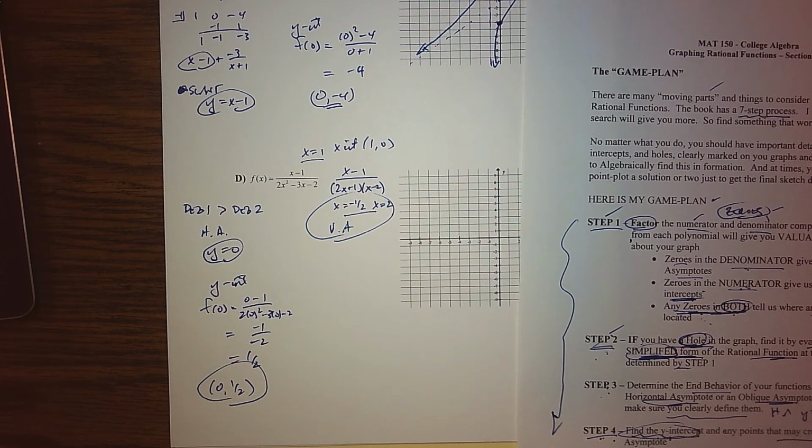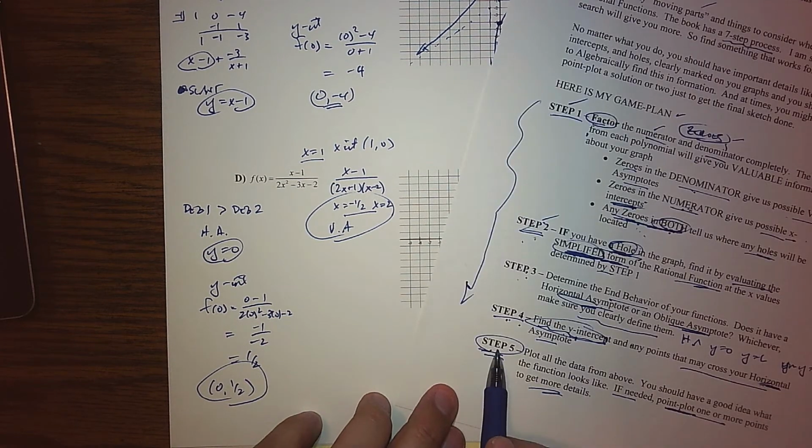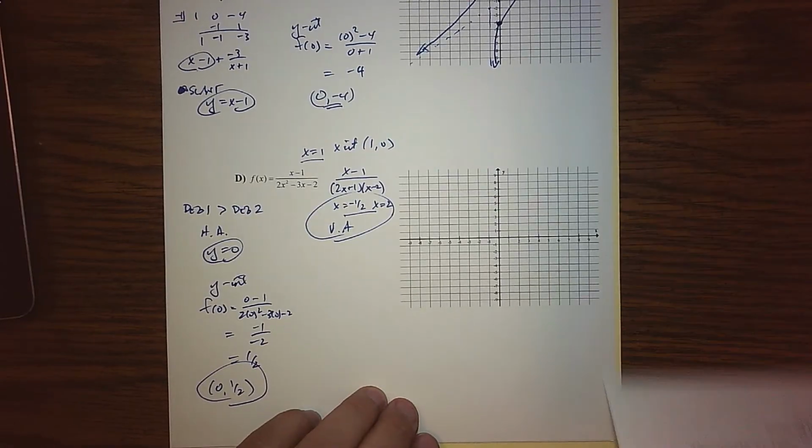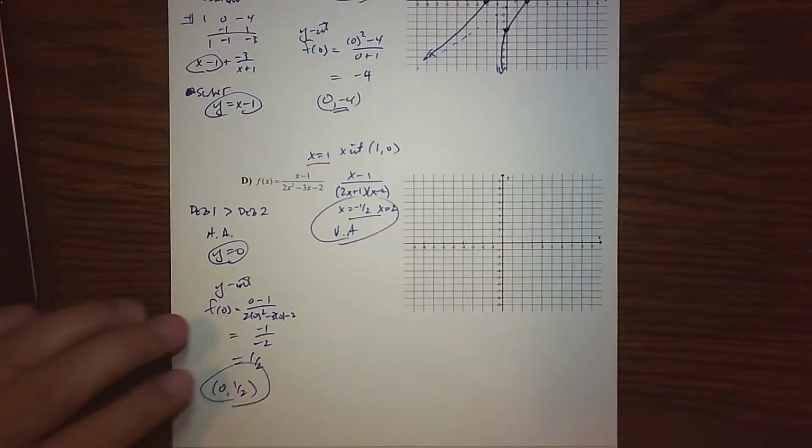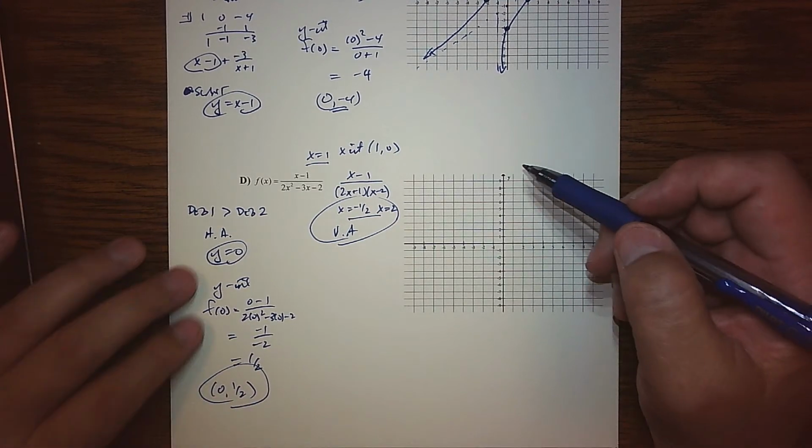So at this time, I'm hoping, right, I'm going to go to step 5. All this information should be enough to graph, but if it's not, we'll do more, right? We'll plot some points or whatever the case might be. So here's what I got.